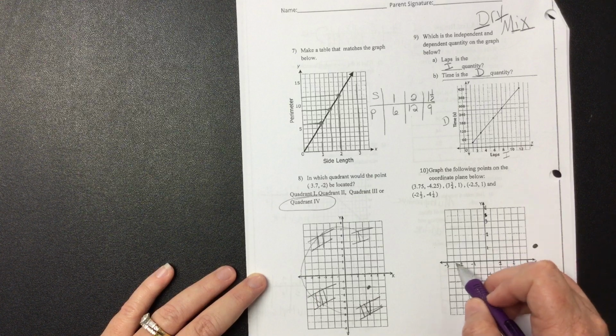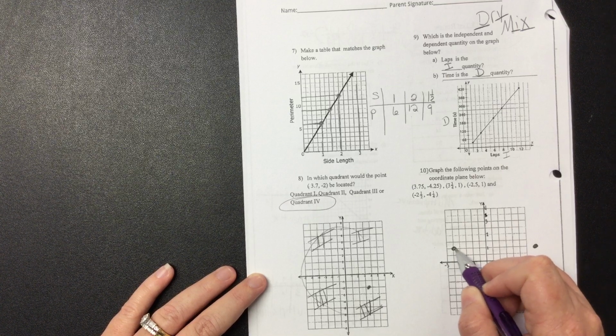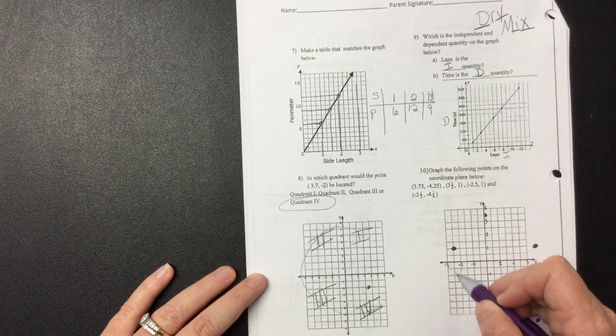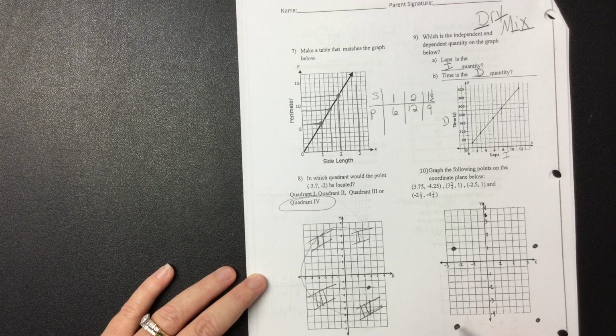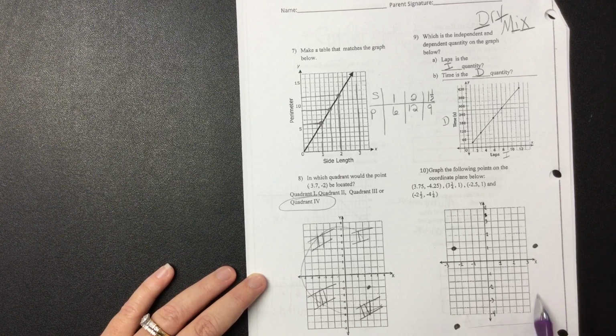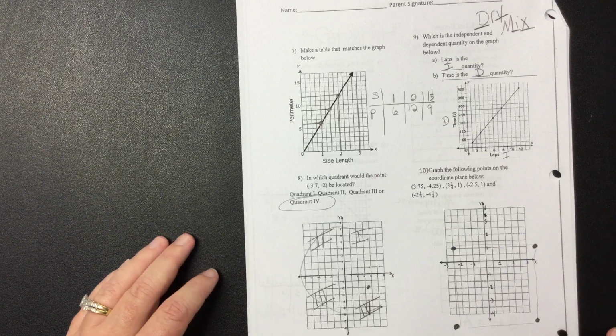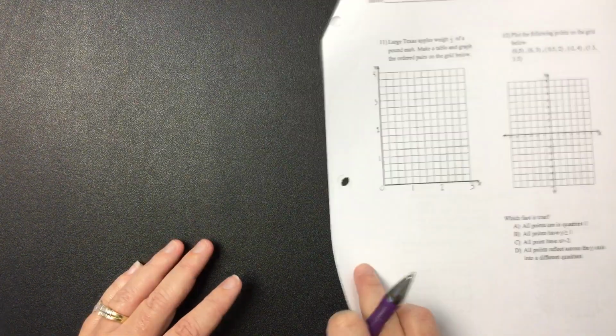Negative 2.5 and 1. Negative 2.5 and 1 and negative 4 1/4. And look, it makes a beautiful what? Square. Actually, it's a rectangle, but okay.